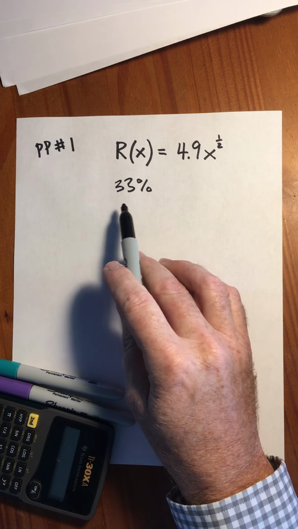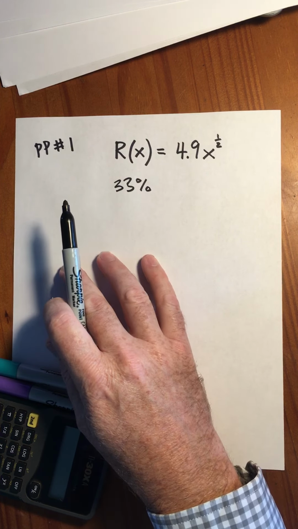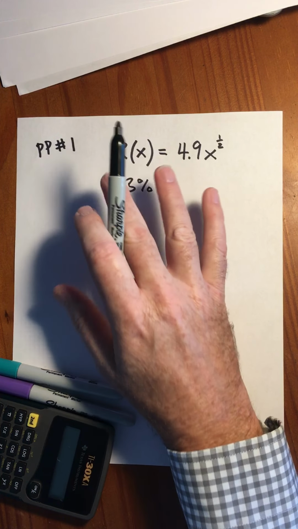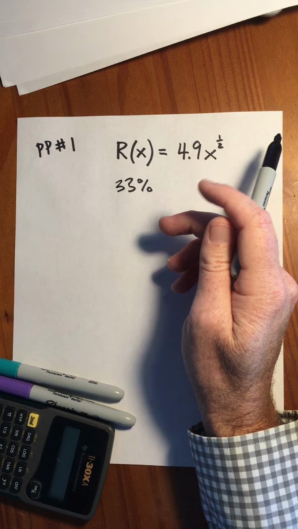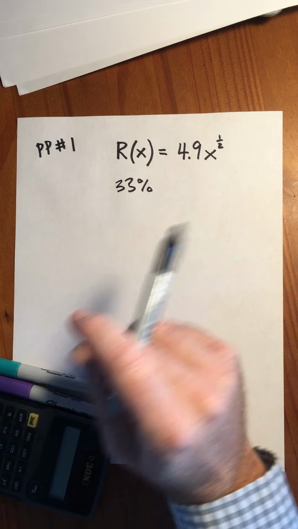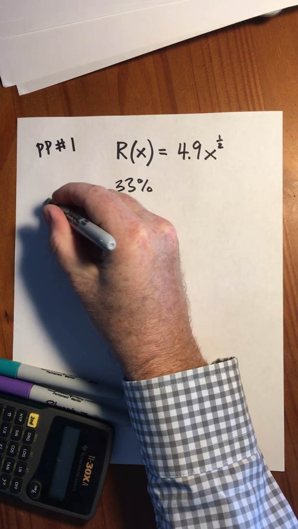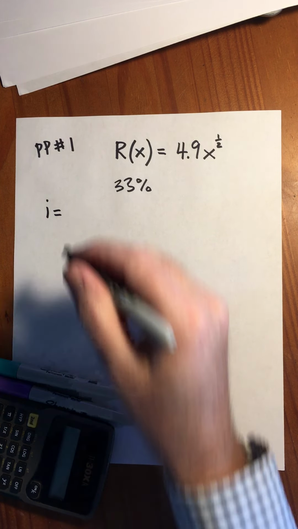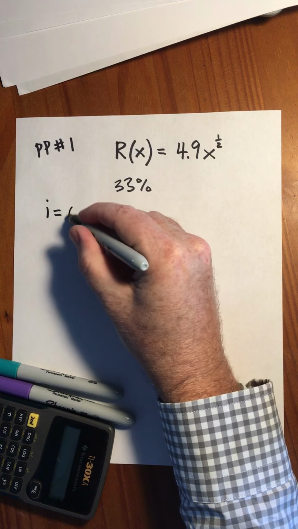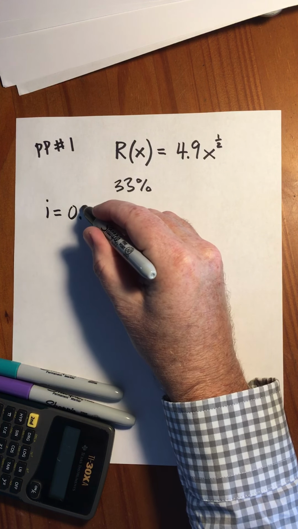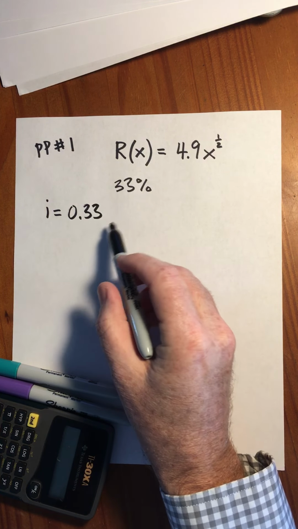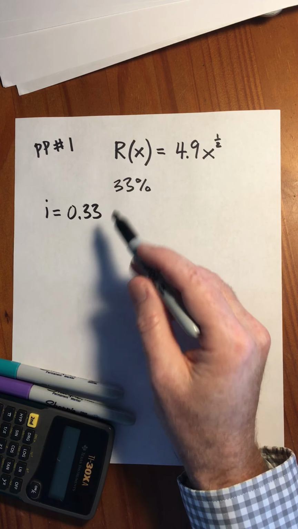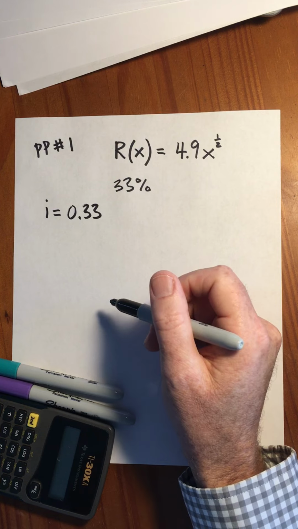So the idea is every time I take out $1 from the financial markets to invest in my firm to generate revenue, I'm going to have to repay the loan. There's an interest rate that I'm quoted on the loan. To convert this into a decimal, I move the decimal point 2 places to the left, and I have an interest rate of 0.33, which is equivalent to a 33% interest rate.